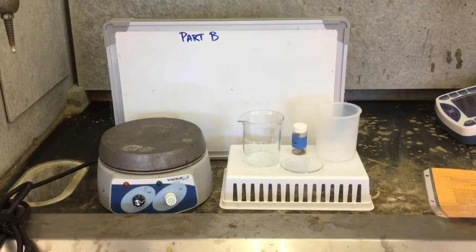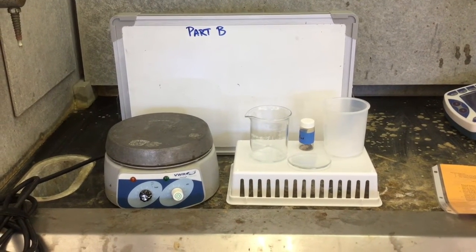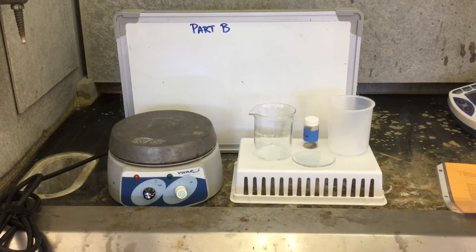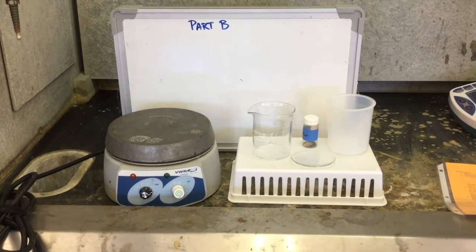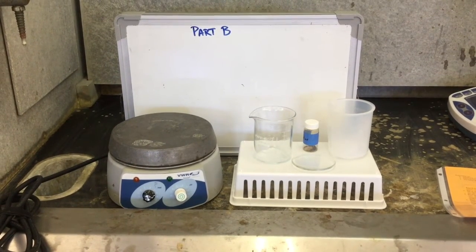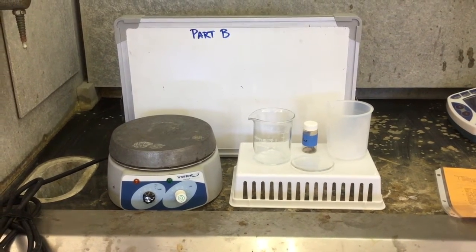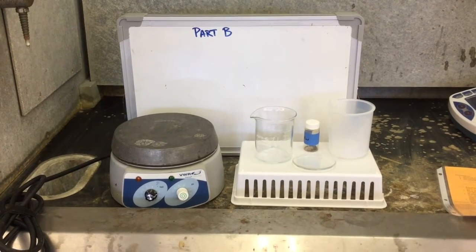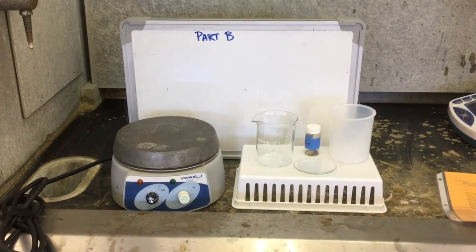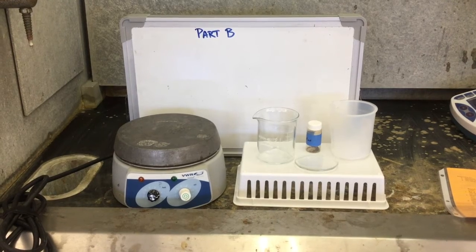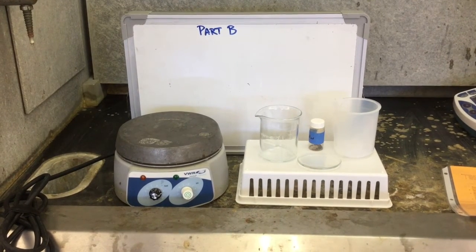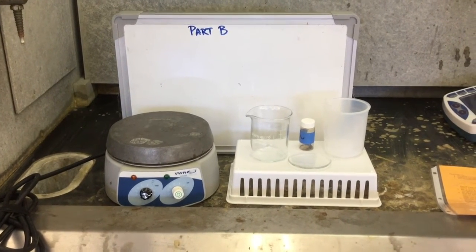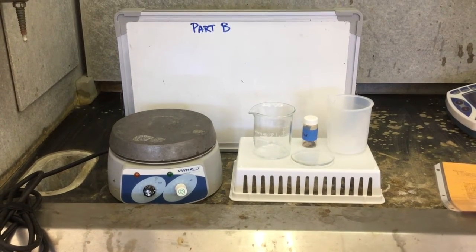For Part B, there are a few small changes from what is described in your lab manual. Instead of doing this over a Bunsen burner, you're going to use a hot plate, as iodine will sublime only a little above room temperature. You're going to have a beaker from your drawer, but you're also going to have a plastic beaker to hold the ice. Remember that this does not go back in your drawer.